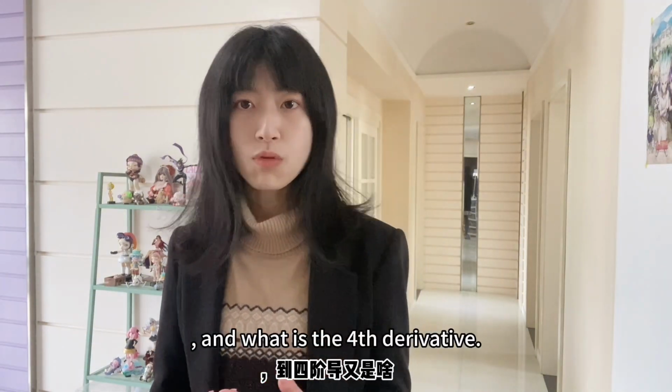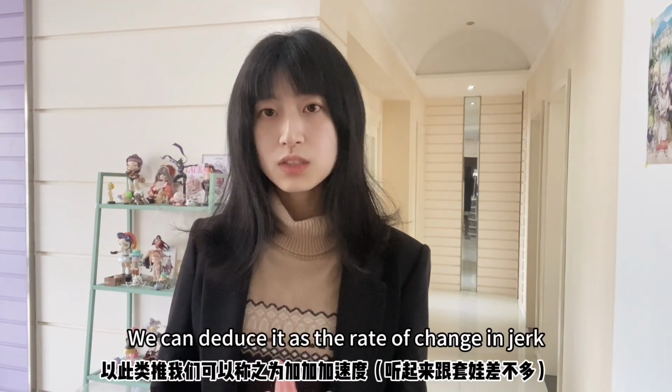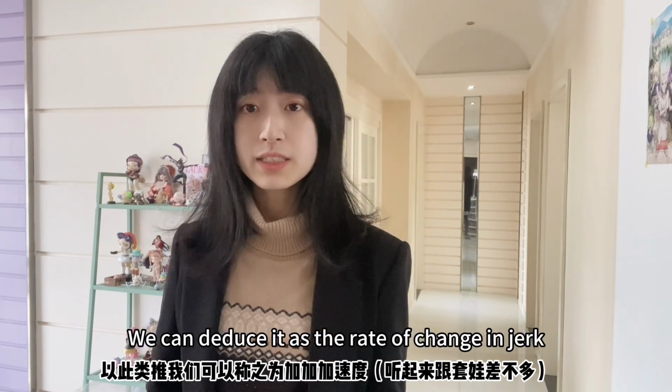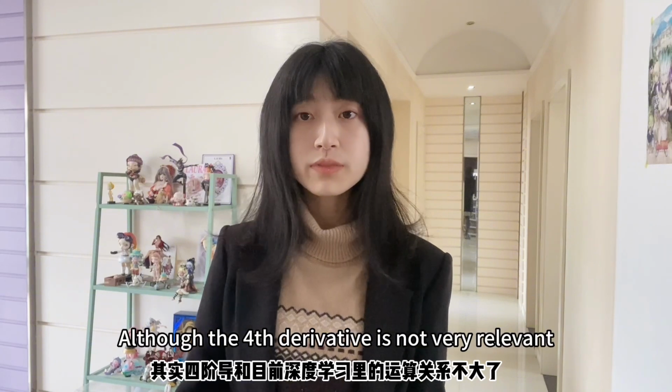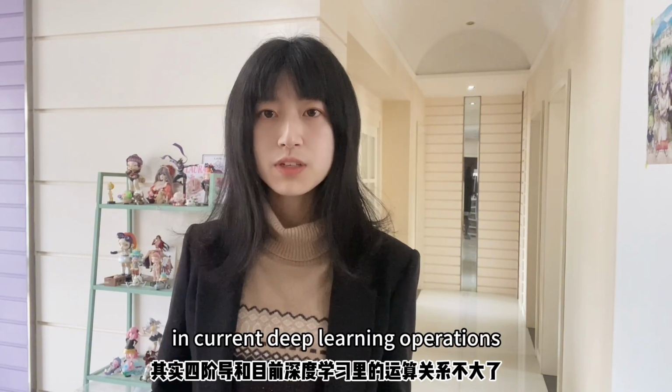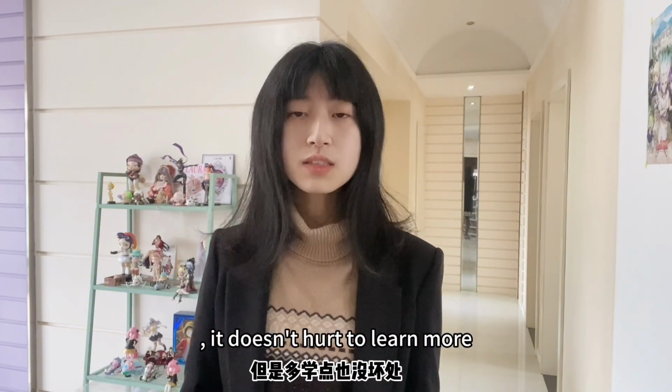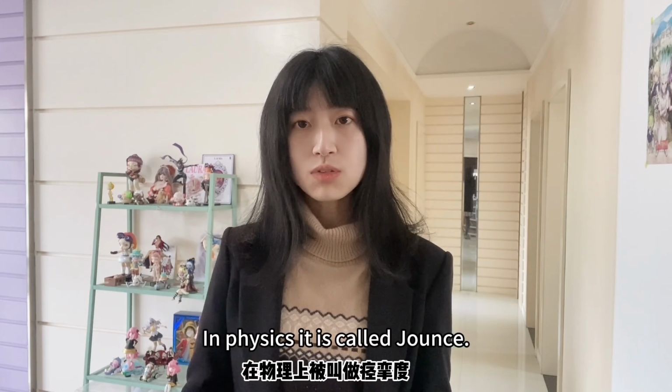And what is the fourth derivative? We can deduce it as the rate of change in jerk. It sounds like nesting dolls. Although the fourth derivative is not very relevant in current deep learning operations, it doesn't hurt to learn more. In physics, it is called drones.